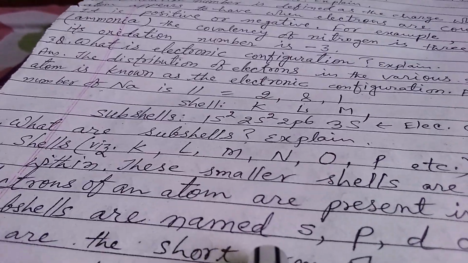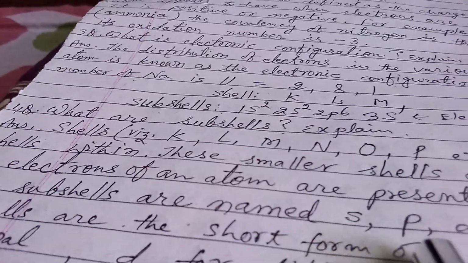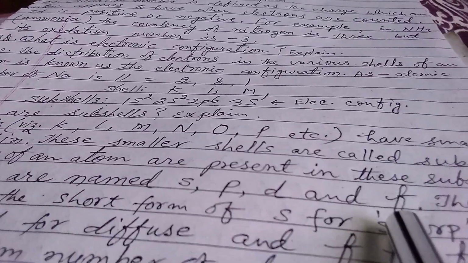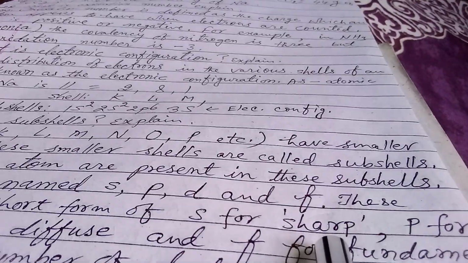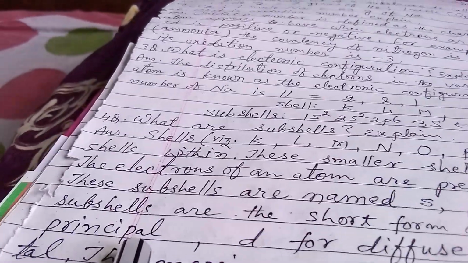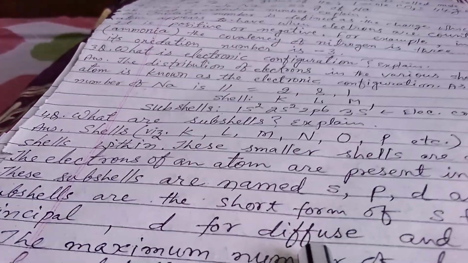These subcells are named S, P, D, and F. These are the short form of S for sharp, P for principal, D for diffuse, and F for fundamental.